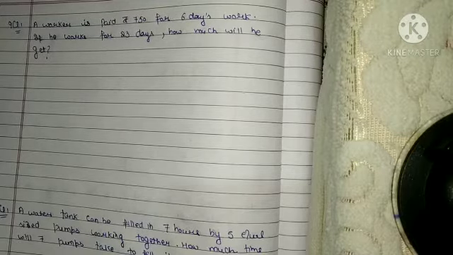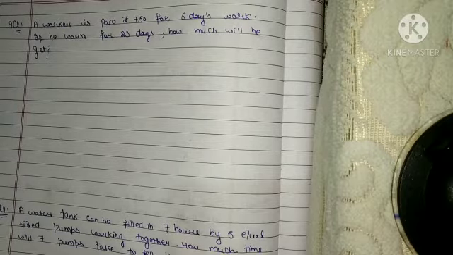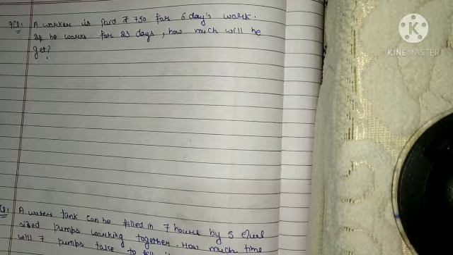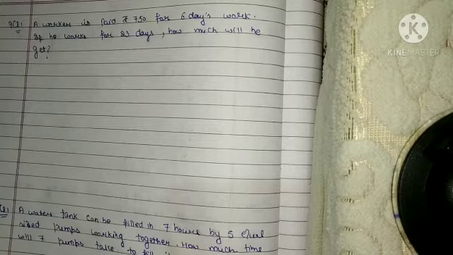Now we are going to solve questions related to direct proportion and inverse proportion. Our first question is, a worker is paid rupees 750 for 6 days work. If he works for 23 days, how much will he get? First of all, we have to check the situation. Is it a direct proportion or inverse proportion? Here they said that he is paid rupees 750 for 6 days, and they want to know how much money he will get if he works for 23 days.